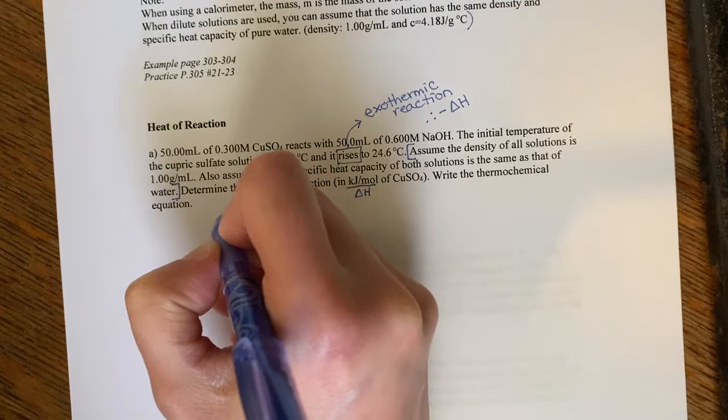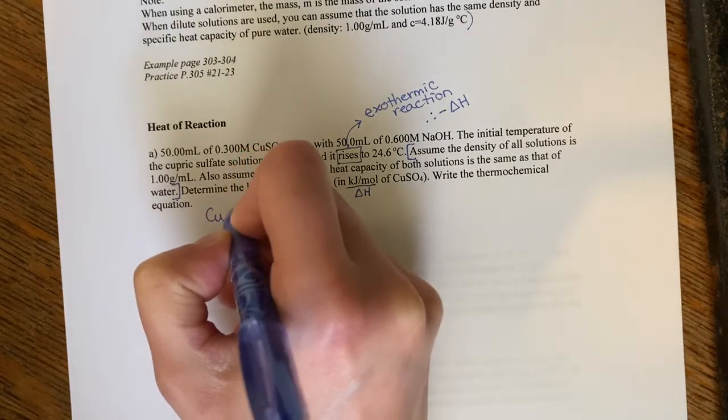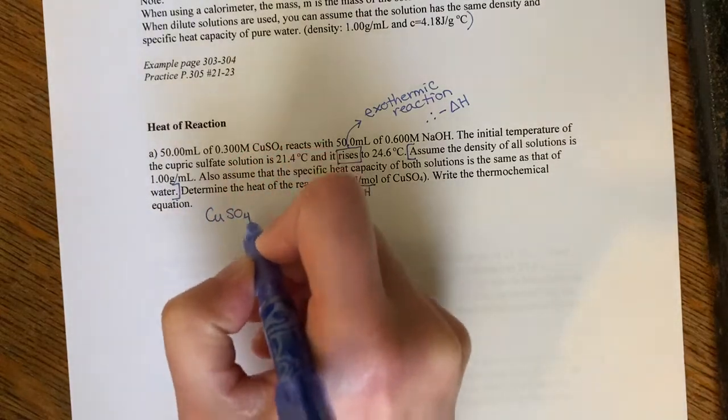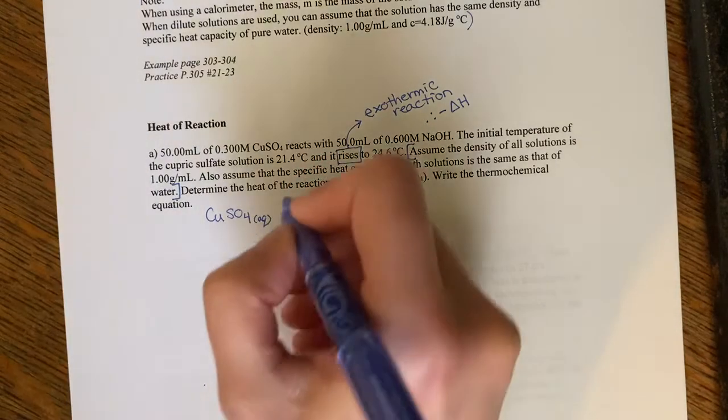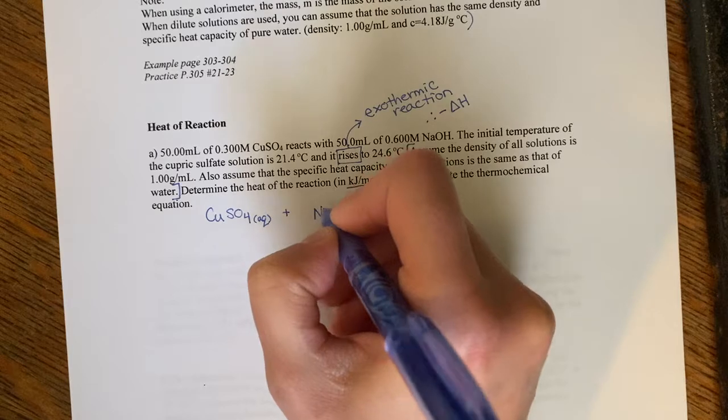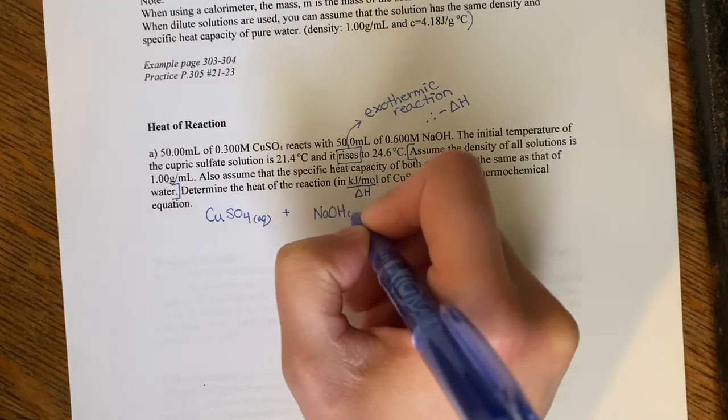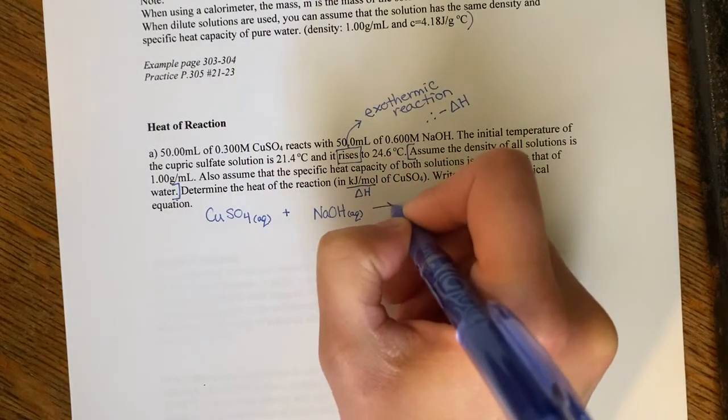We're looking at a reaction between copper 2 sulfate, CuSO4. We know it's a solution, so we know it's aqueous. Plus sodium hydroxide, NaOH, also a solution, so also aqueous.